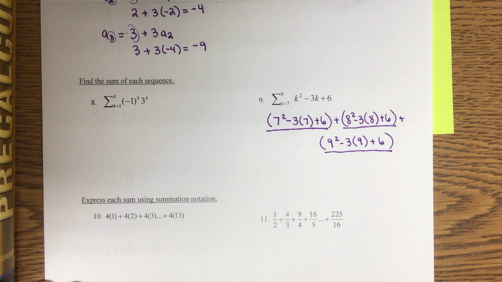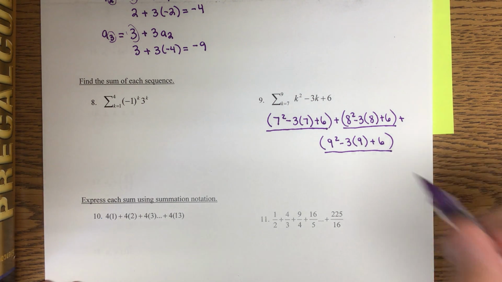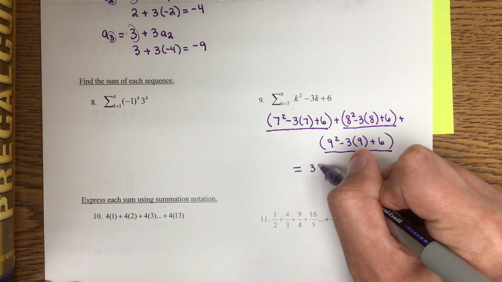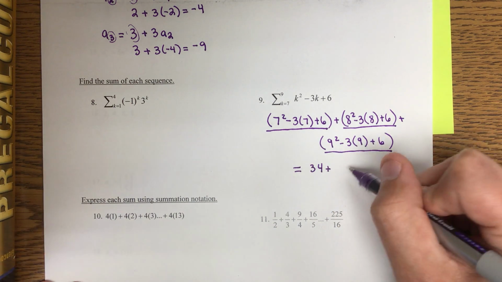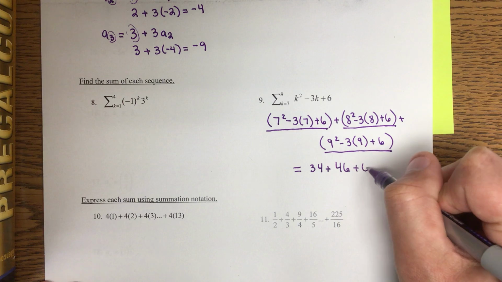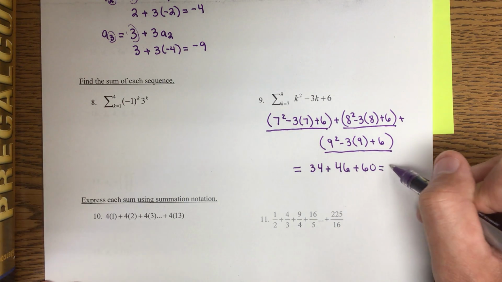And so let me find my answer key here. All right, so this is number 9. That's going to be 34 plus 46 plus 60 is equal to 140.